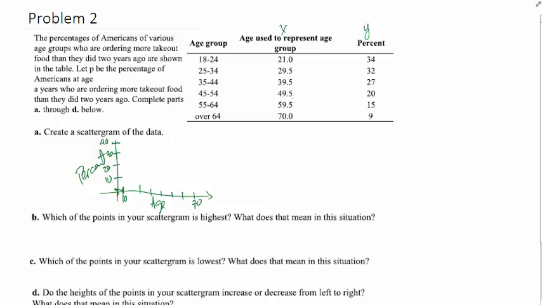Alright, so now what we want to do is plot points. So we want to look at the point where X is 21, Y is 34. So 21, this is 20 right here, so 21 is a little bit past that, and then Y is going to be 34. Next, X is 29.5, so that's almost 30. So this is 10, 20, 30, and then the Y value is 32, so it's a little bit less than 34, still bigger than 30 up here.